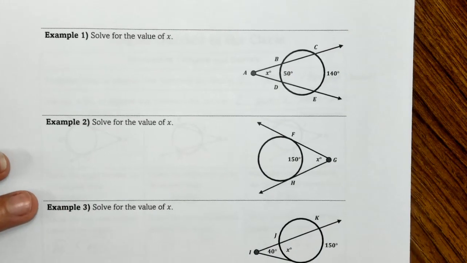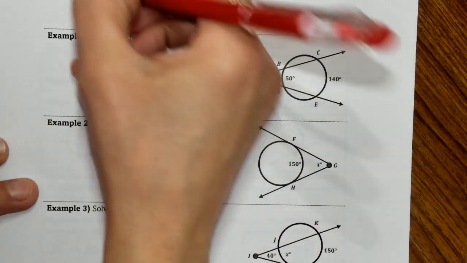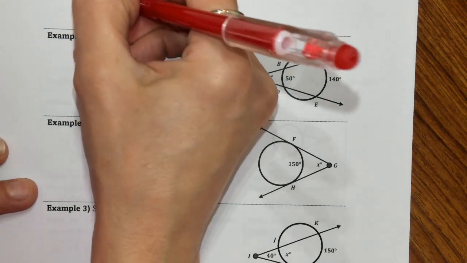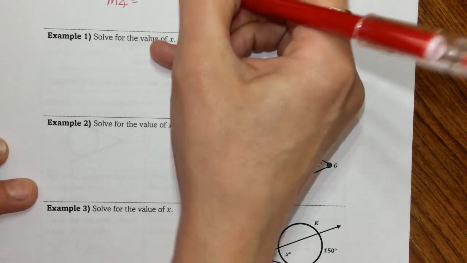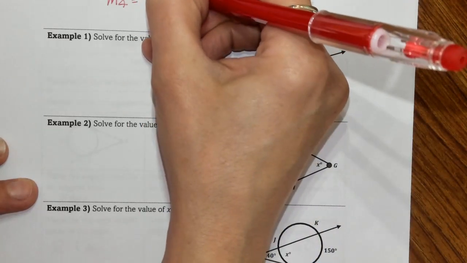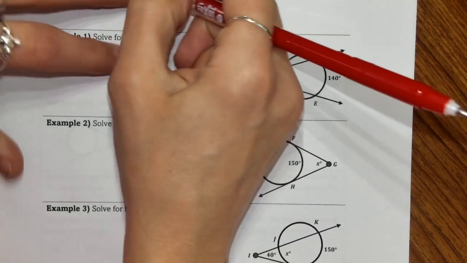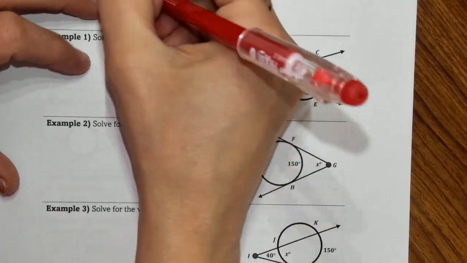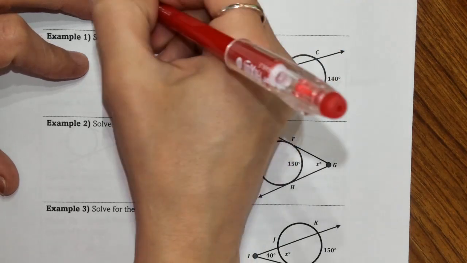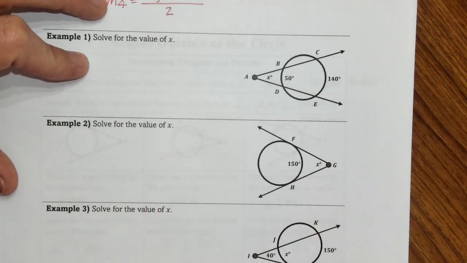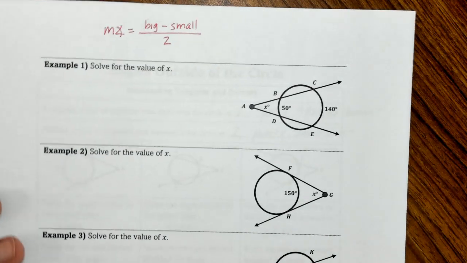The first one here, solve for x. Okay, well, x is going to be the angle. Well, our formula was the measure of the angle is going to be outside arc minus, well, I guess you could put big arc. That's what we had. Big arc minus small arc divided by 2. And the big arc will be the outside. So it will be the outside arc minus the inside arc.